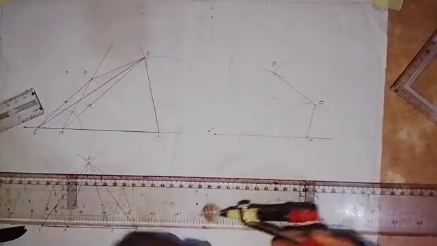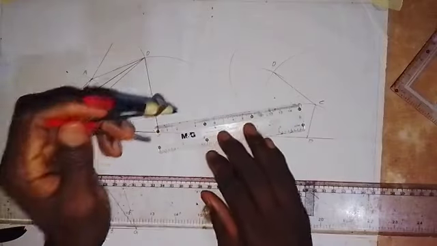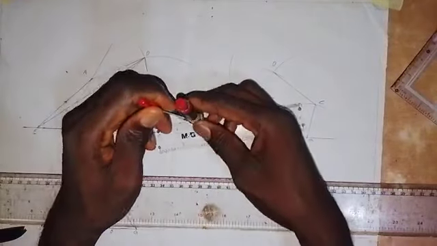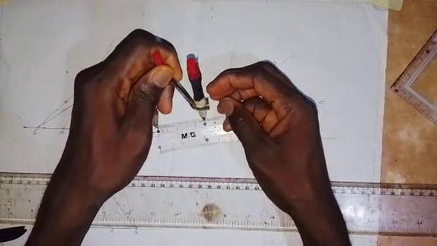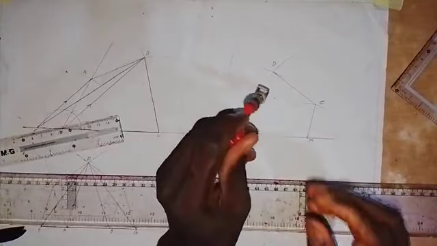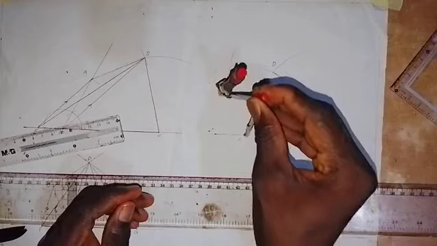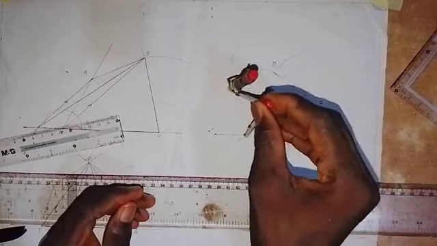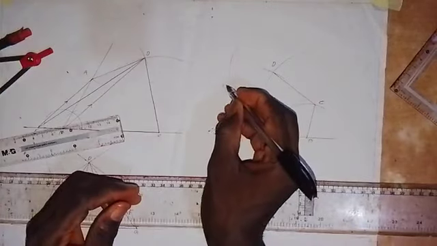Now, to locate point E, we are also told in the question that EA is 50 millimeters. So I have to take a measurement of 50 millimeters on the ruler. Take 50 millimeters on the ruler here, and then put the pinpoint at point A here, and make an arc on this arc. Wherever this arc touches this arc here, we have point E. So here is point E. So we have this now.